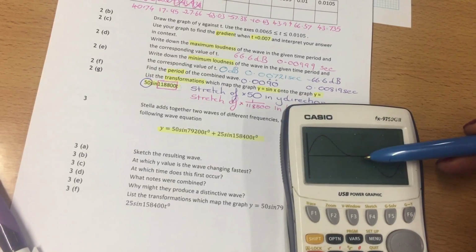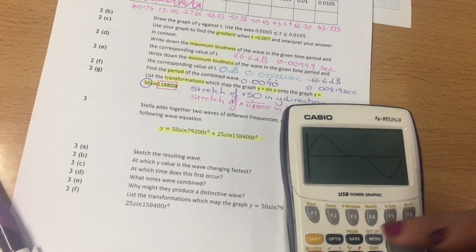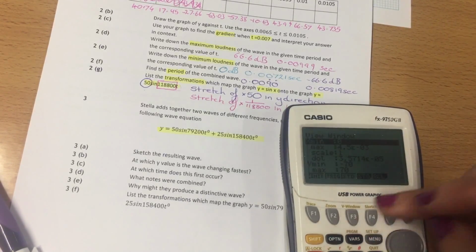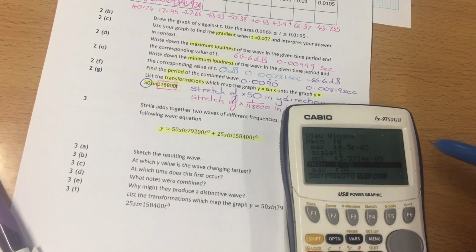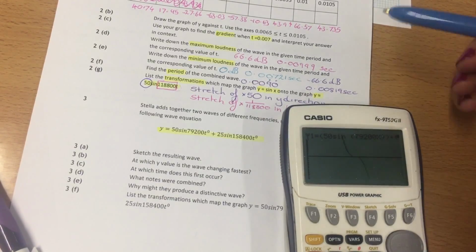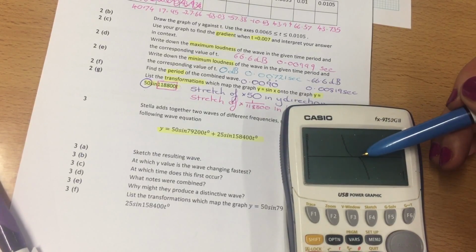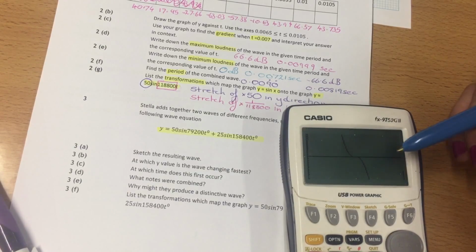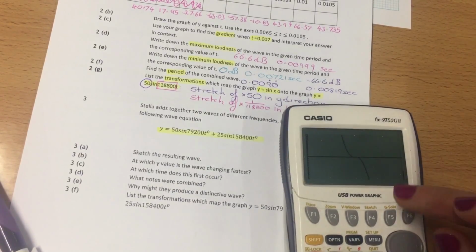We've still got this slightly weird section that kind of looks flat. So what about if we view window and go, actually, don't want to go from 70 to 70. If we just go from -10 up to 10, we can have a much better look. And realistically, still just looks kind of flat.